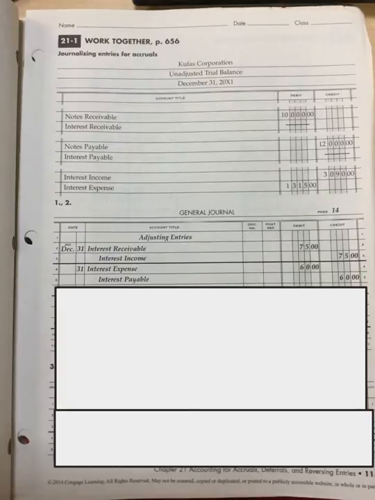Now, remember when we want to do our closing entry, these are temporary accounts. Therefore, we want the accounts to be 0. Now, if it's interest income and the normal balance is a credit, what do we need to do to close it? We have to debit it.